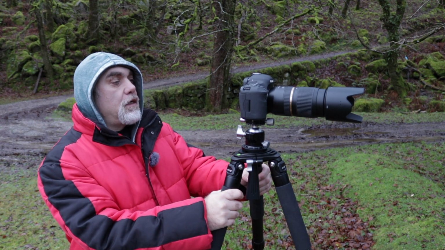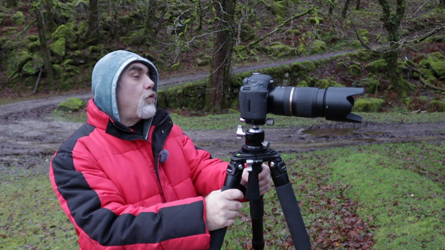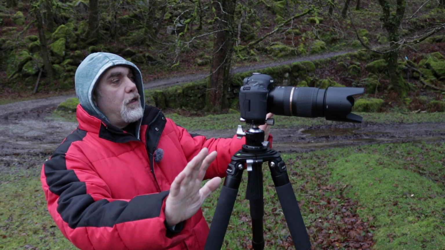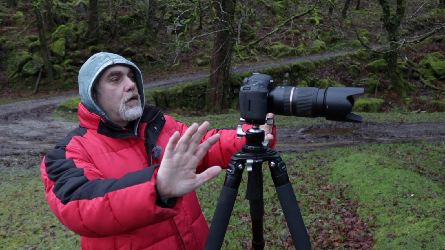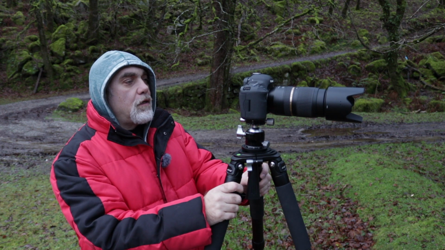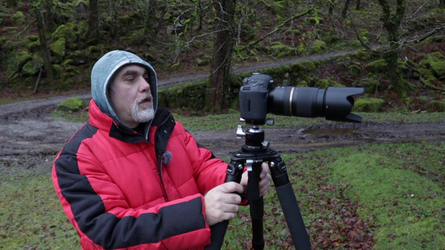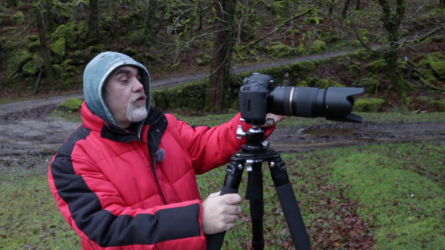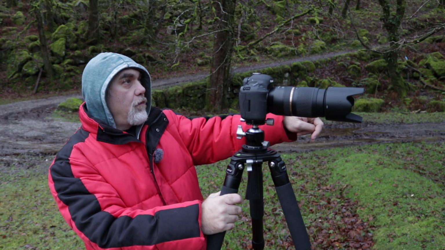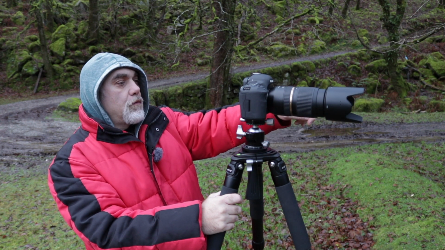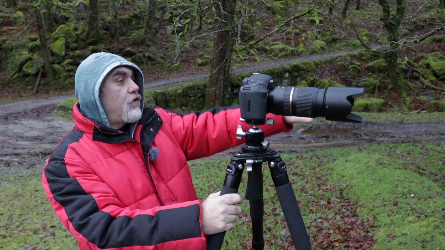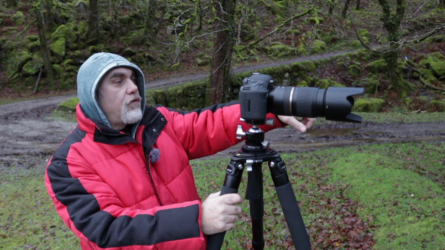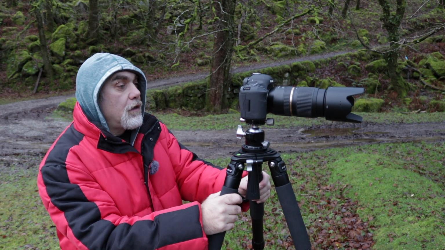Well, I decided that the shot would probably work better with the long lens, so I could cut out a couple of features on either side of the frame that I didn't want in it. So yeah, I'll put the long lens on. On the left hand side of the frame we've got a little bit of ivy that's coming into the frame from this tree on the left here.